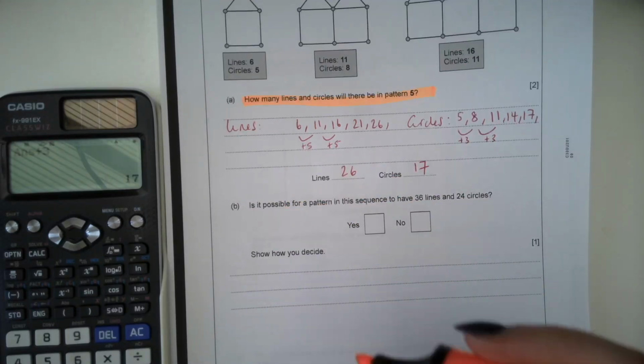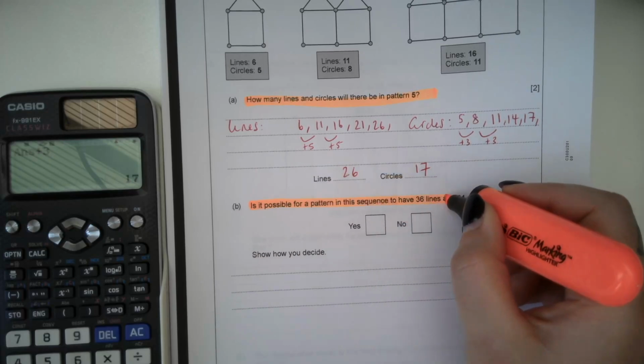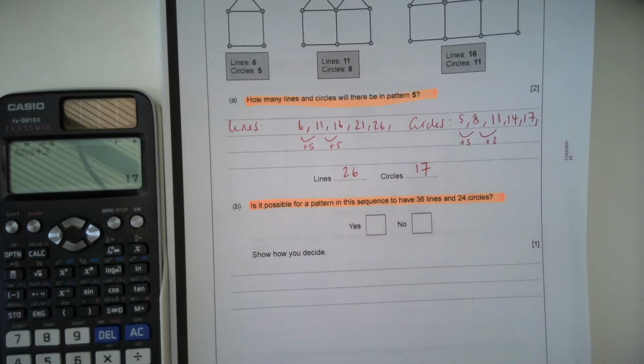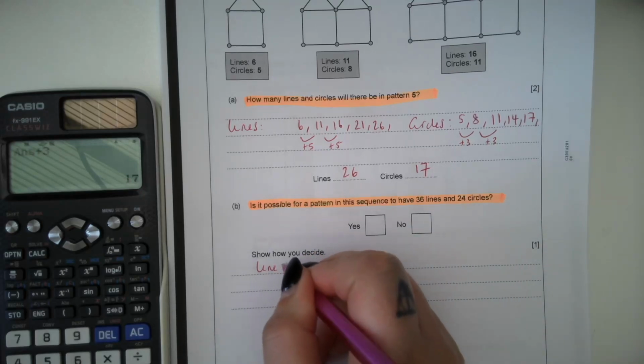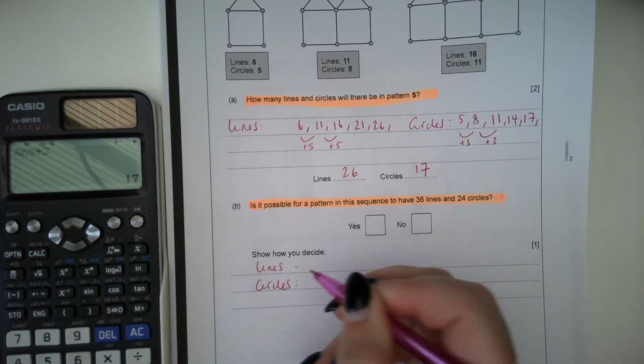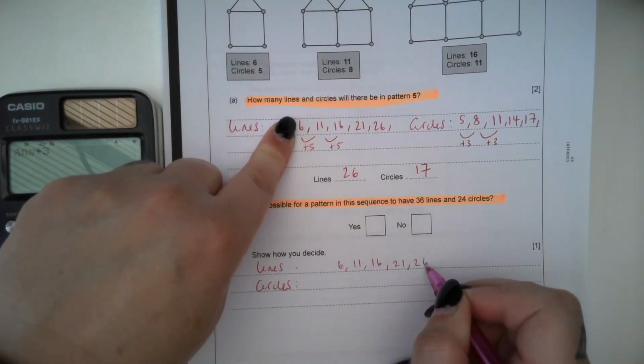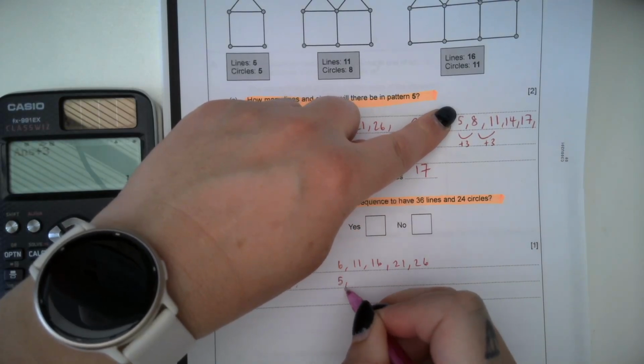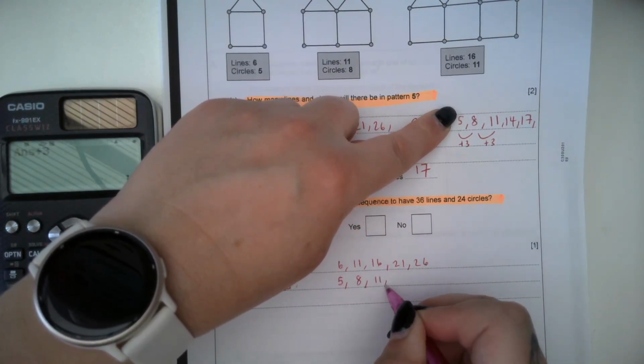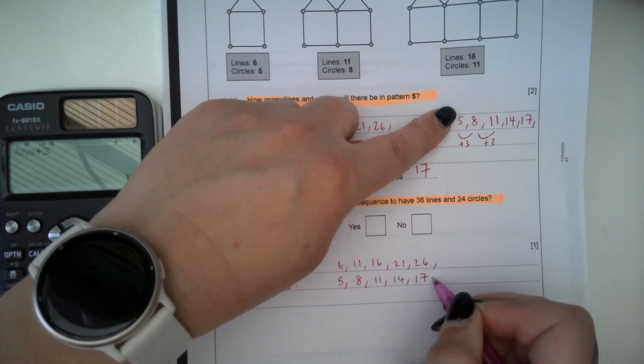Part B. Is it possible for a pattern in this sequence to have 36 lines and 24 circles? Yes or no, show how you decide. Okay, so we've got a couple of different ways we could do this, but I'm going to do it by comparing the sequences. So here we have lines, circles. So I'm going to write this sequence. So 6, 11, 16, 21, 26, and then the circles underneath. So 5, 8, 11, 14, and 17.